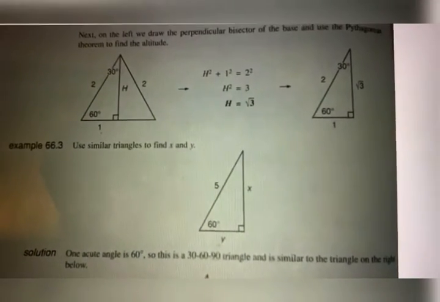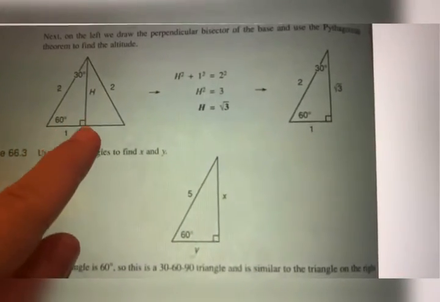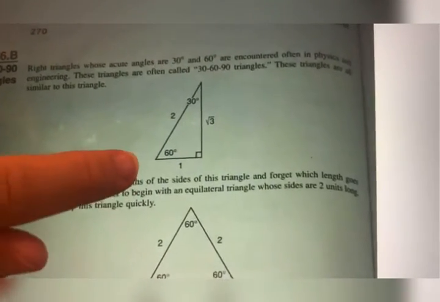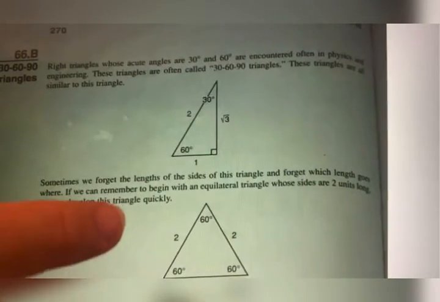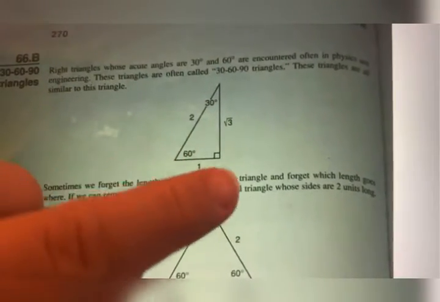But they want to give you a different way to do it. They want to give you this triangle right here. They're saying, look, if you see that the triangle has a 60 right here and it's a right triangle, you automatically know that it's a 30, 60, 90 triangle. That's what it's called. See right here?